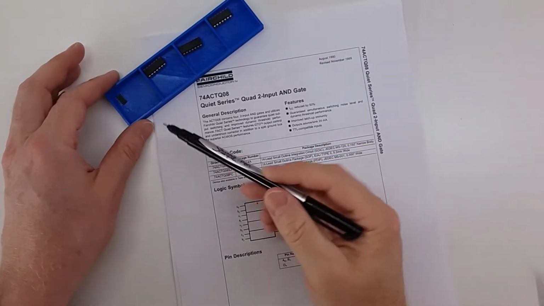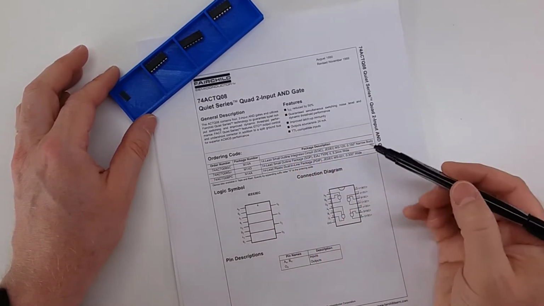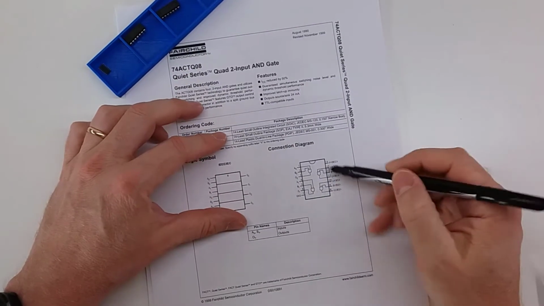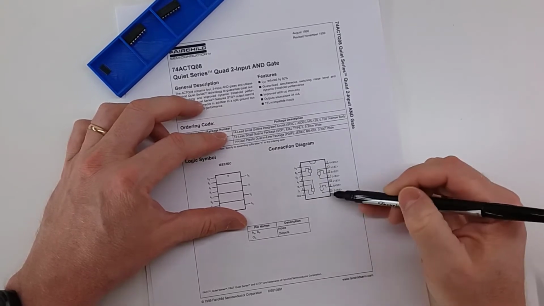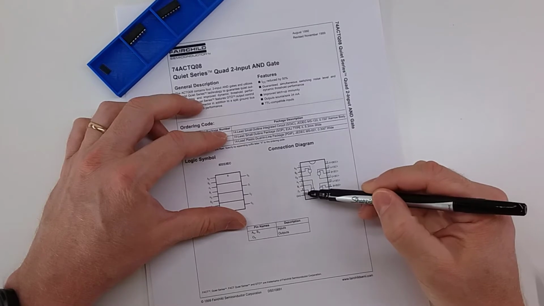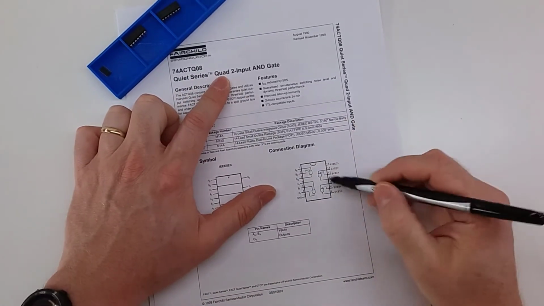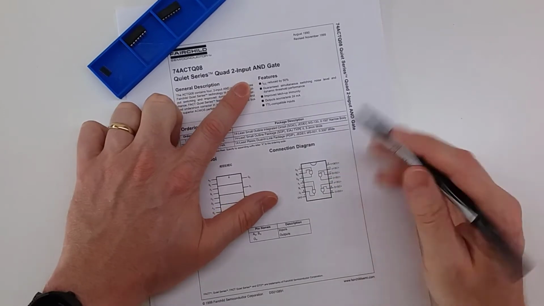The first one is that little surface mount guy, and this is going to be a quad 2 input AND gate. And as you can kind of see from the little circuit diagram here, it has 4 in the package, and there's 2 inputs and then an output, and then 2 inputs, output, and so on. So pretty straightforward. That's where the quad comes from, that there's 4 of them. 2 input means there's 2 input.